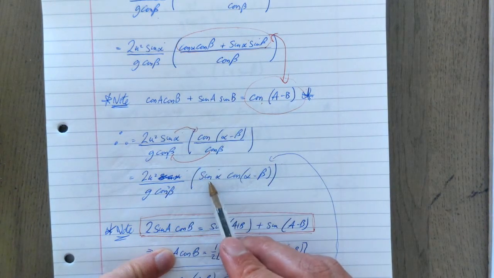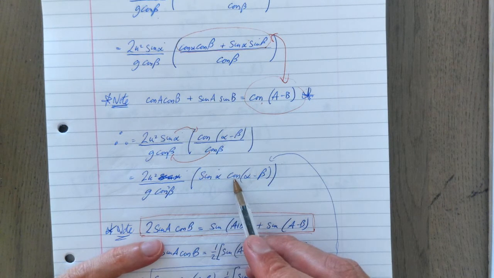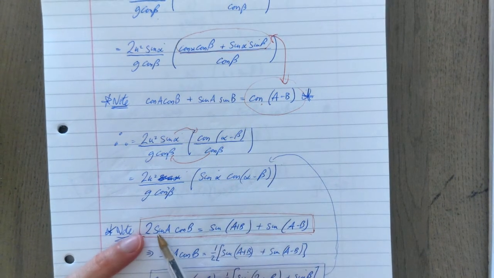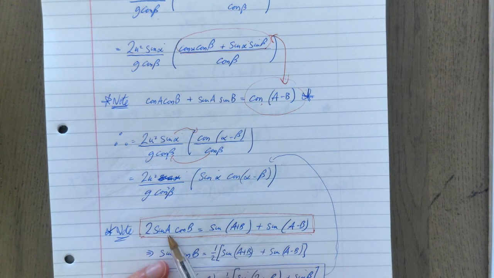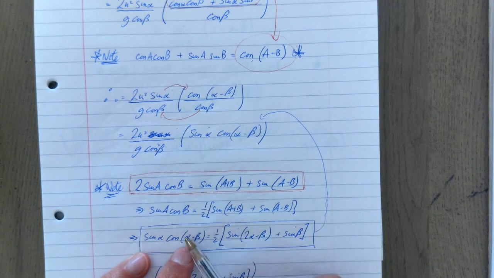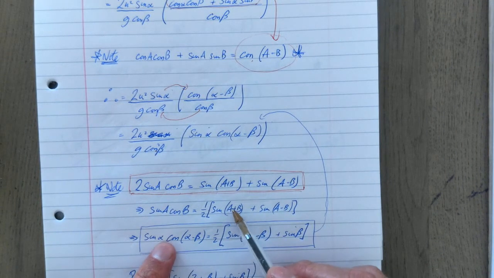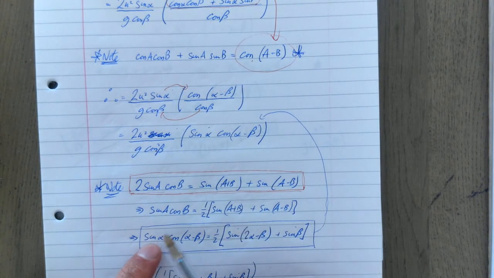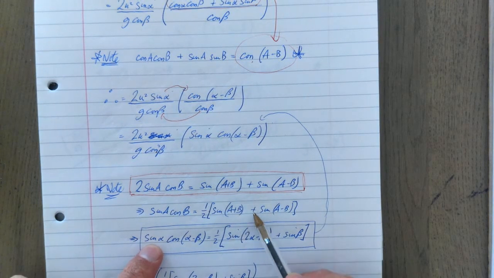So now I've got sine of an angle times cos of another angle. In the tables it's 2 times this, so we can rearrange that to bring the 2 down. So sine of an angle times cos of another angle is half of this. In our case, A is alpha, B is alpha minus beta. So A plus B is alpha plus alpha minus beta, so 2 alpha minus beta.